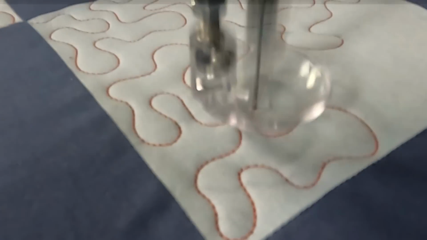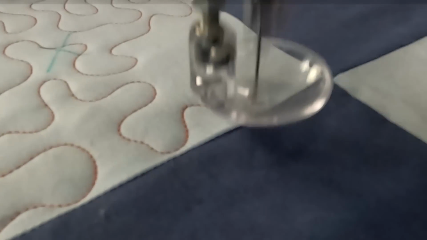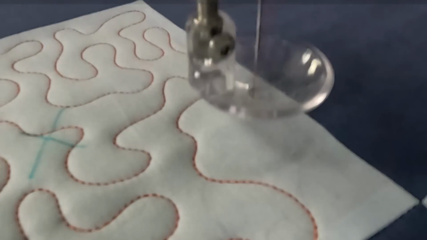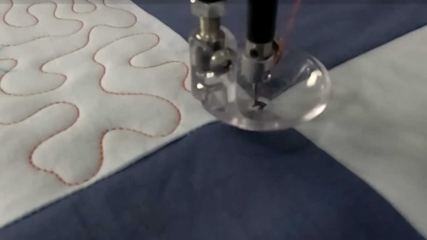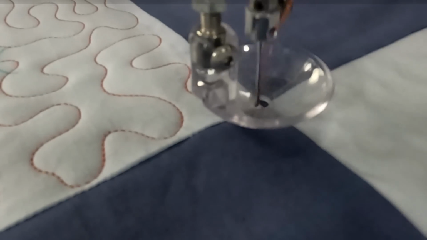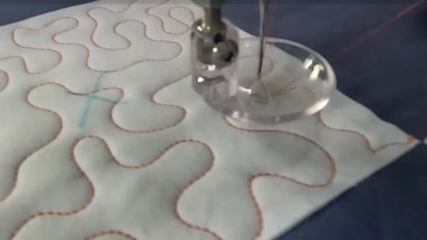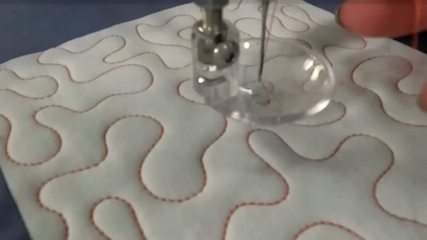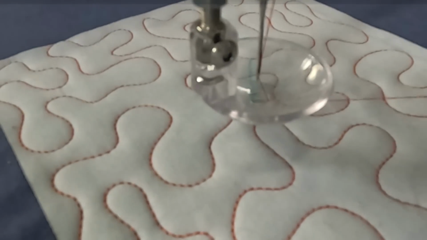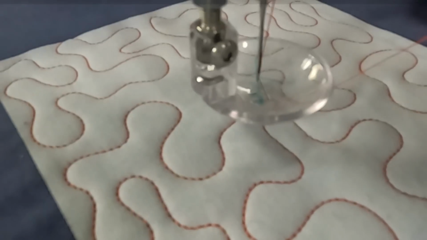Filling in that space, traveling, getting any open places that I've missed. Aiming for that bottom corner so I can get back out, and there it is. Perfect. Now this would be a fun one to do on a quilt if you really wanted to challenge yourself to try different background fills. We could definitely have some fun with that.